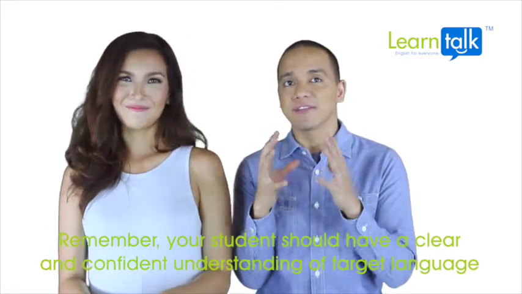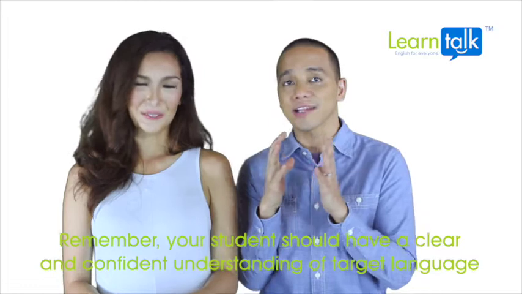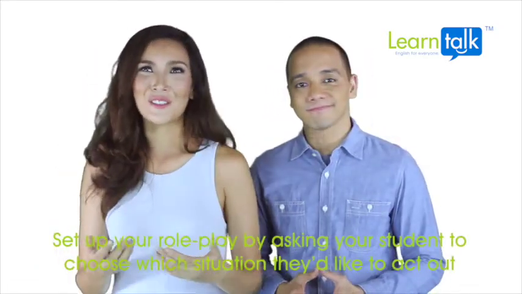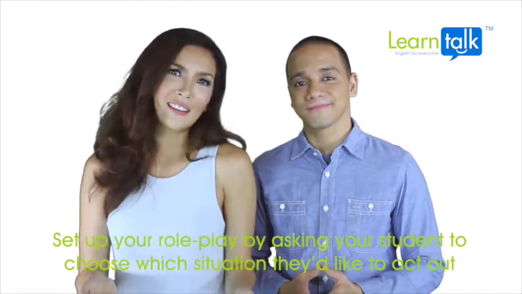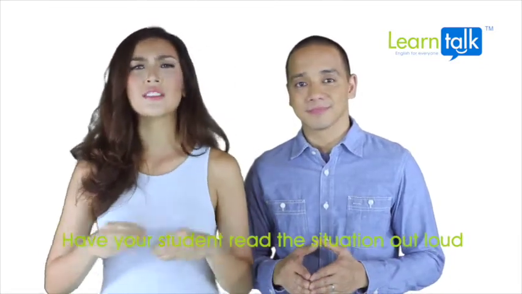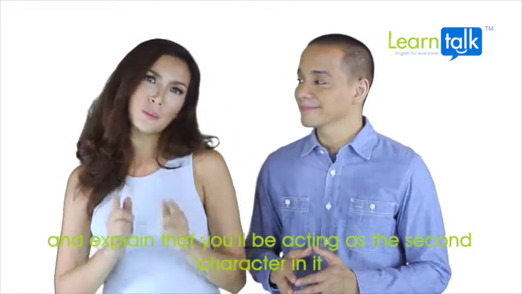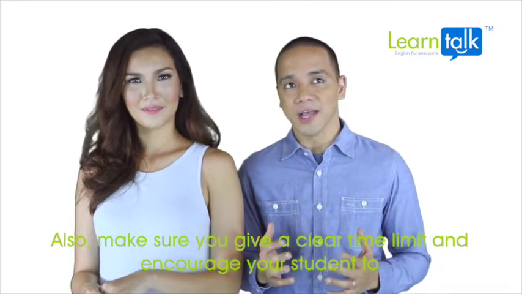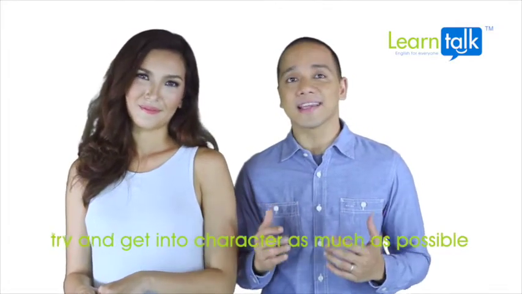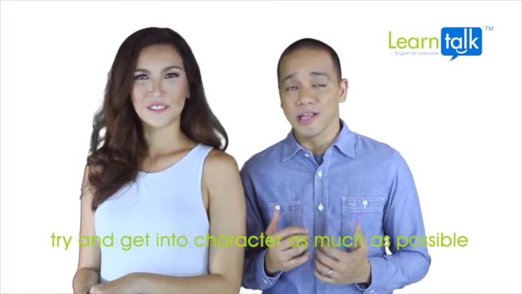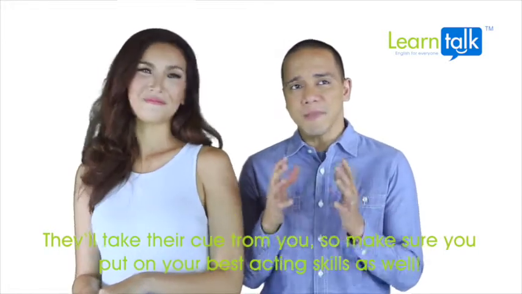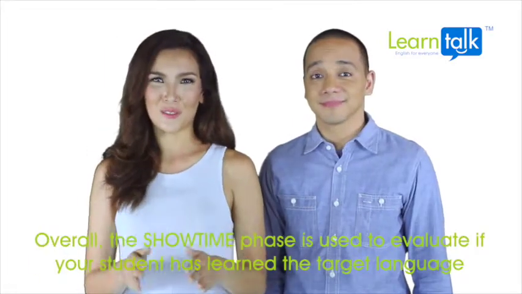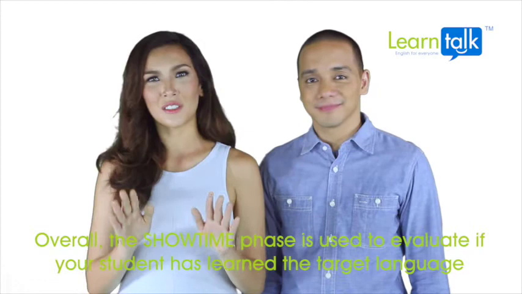Remember, your student should have a clear and confident understanding of target language before proceeding with the role plays. Set up your role plays by asking your students to choose which situation they'd like to act out. Have your student read the situation out loud and explain that you'll be acting as the second character in it. Also, make sure you give a clear time limit and encourage your student to try and get into character as much as possible. They'll take their cue from you, so make sure you put on your best acting skills as well. Overall, the showtime phase is used to evaluate if the student has learned the target language.